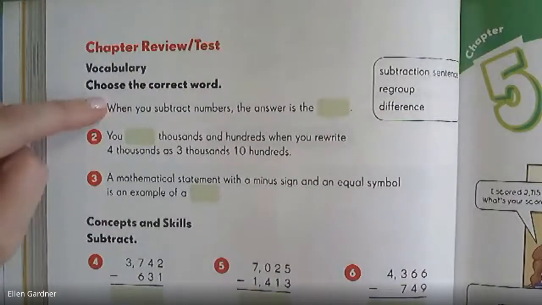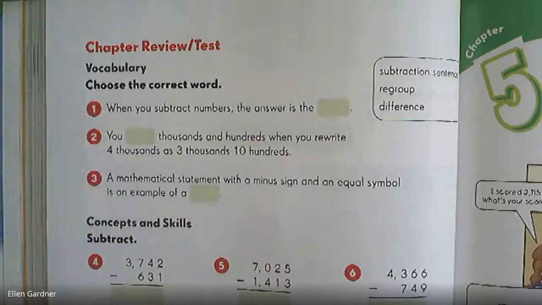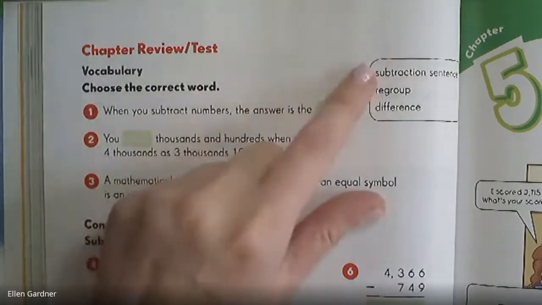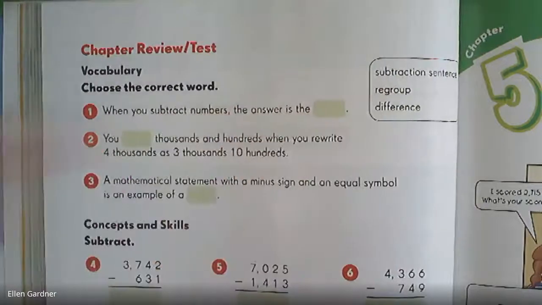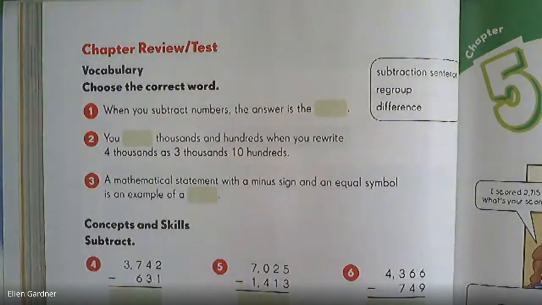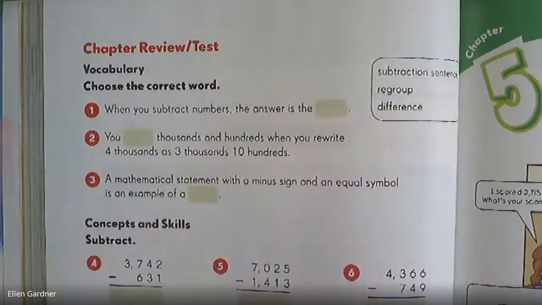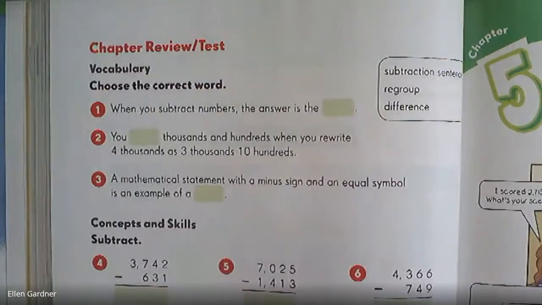Now, when you subtract numbers, the answer is the blank. We have used this pretty often, not just in this unit, but the others. Which of the following is the answer to a subtraction problem? Difference is the correct answer.